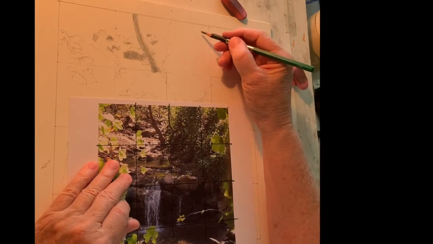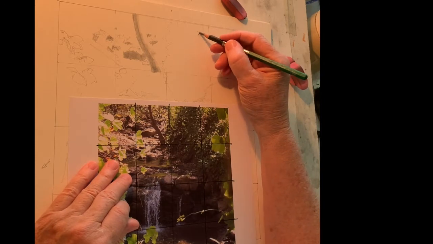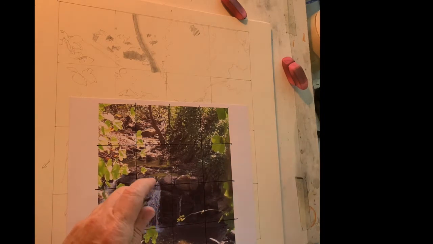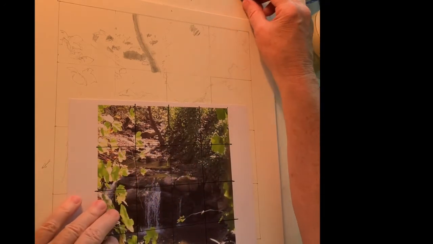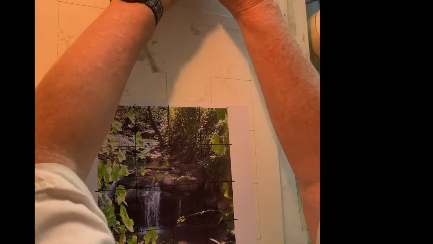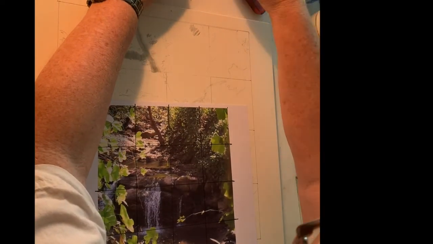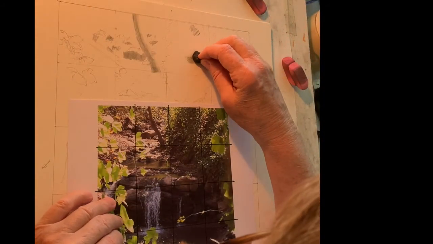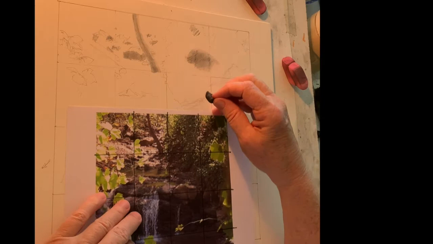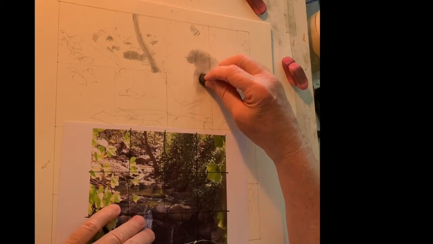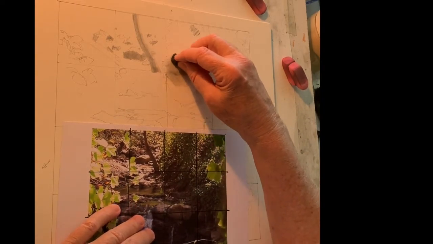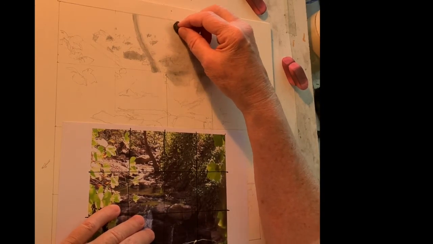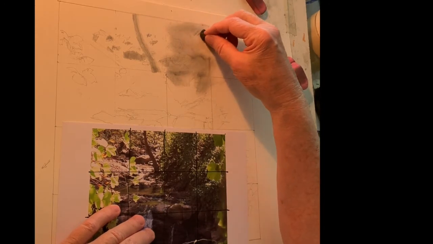Now I'm just going to start putting in a little bit of shading up in here. I think I'll use the powdered graphite to cover these big areas here. It just is a lot more efficient way of doing it. And this is a 6B graphite powder. And get it in here like that. Now I can go back in and lighten some areas and darken some areas.